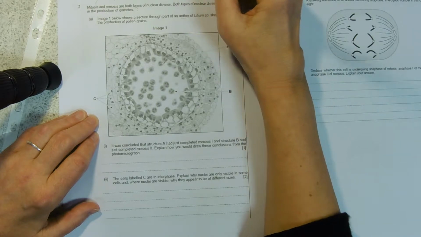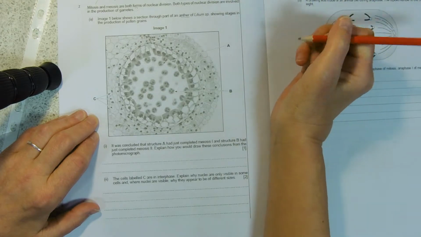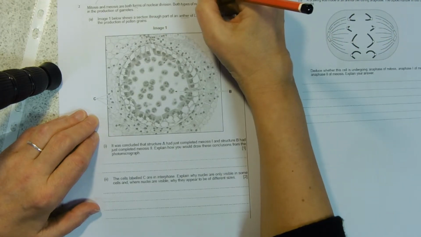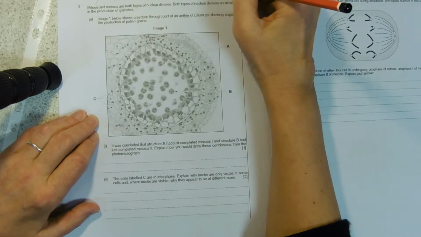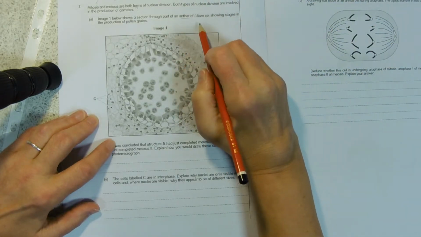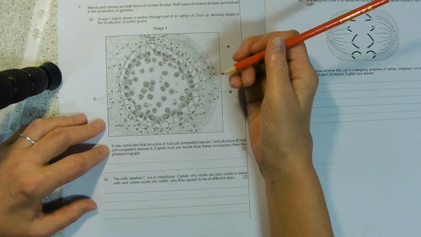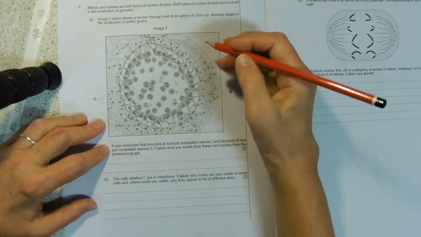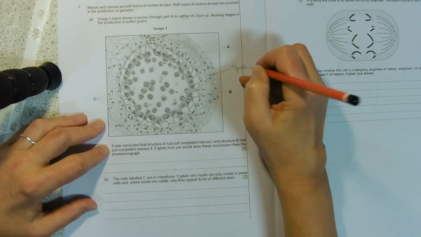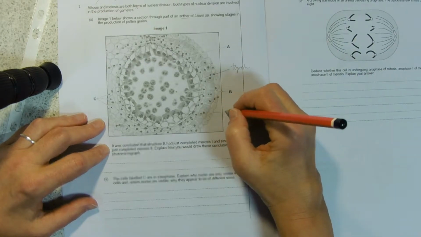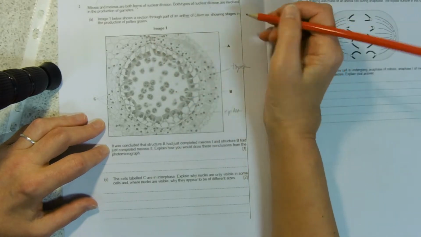We start with 1 cell, we go to 2 cells, we go to 4 cells. So this is 2n, that's n, n, n, n, n, n. So we're showing stages in the production of pollen grains. What have we got? We've got the tapetum layer. That's the epidermis. We're looking at 1 pollen sac.